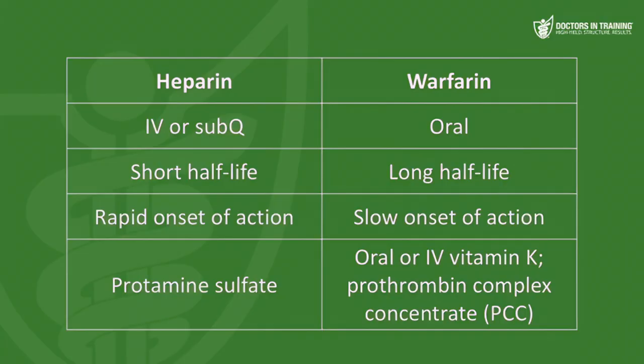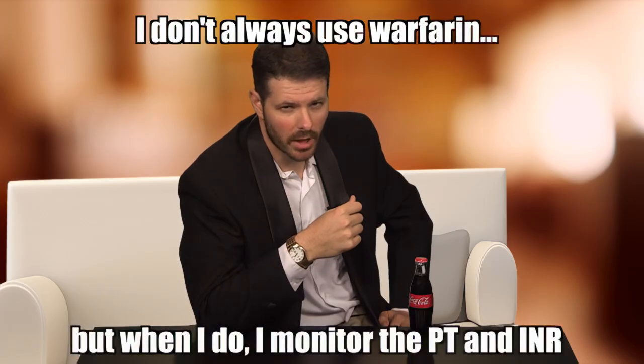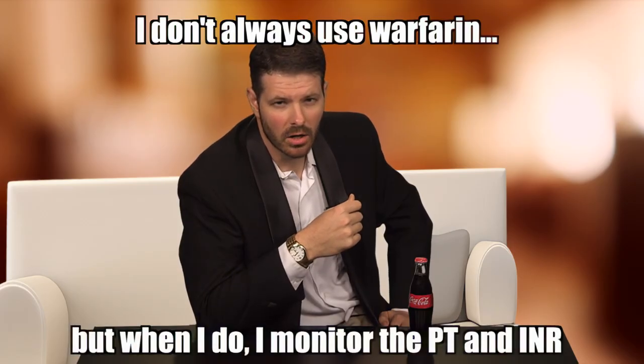due to warfarin overdose. So for heparin overdose, you give protamine sulfate. For warfarin overdose, you can give vitamin K and PCC. I don't always use warfarin, but when I do, I monitor the PT and INR.